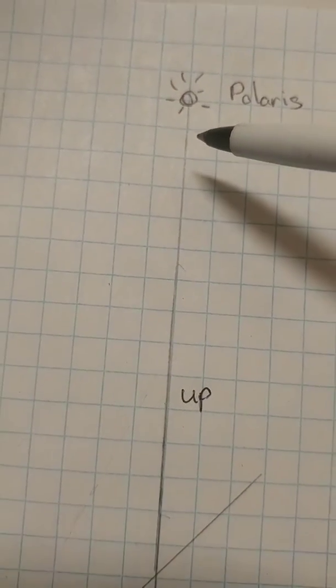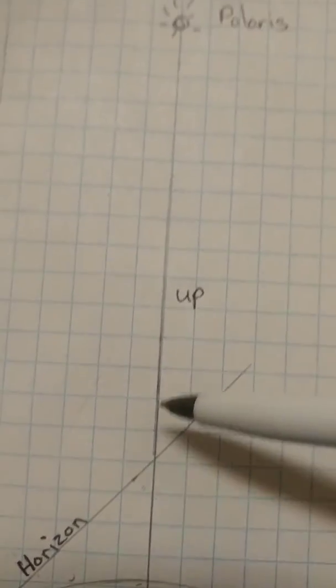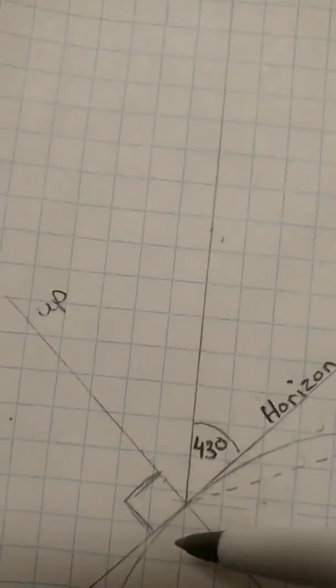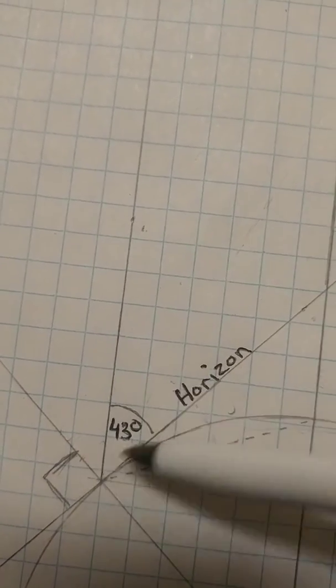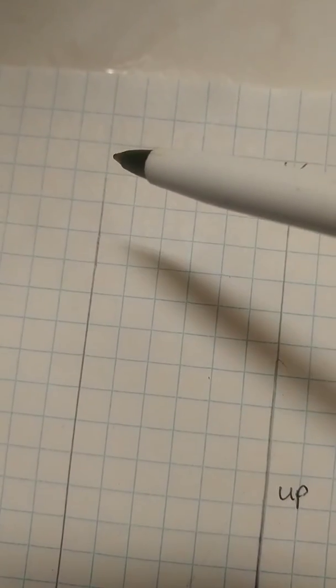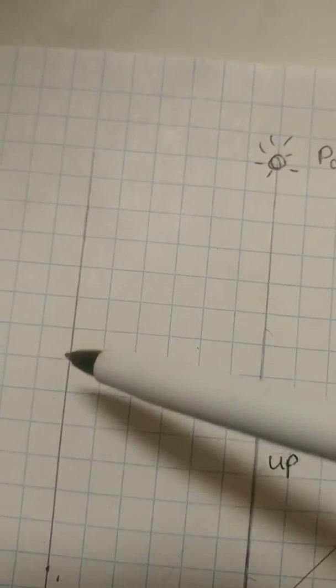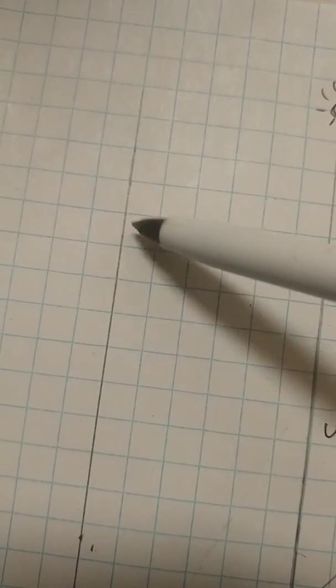Y'all see what I'm saying now? And this is how they fool you, because nobody checks this out. 43 degrees off their horizon makes it parallel to Polaris. So if you were to look through a scope, you would never see Polaris at that 43 degree angle off the horizon.